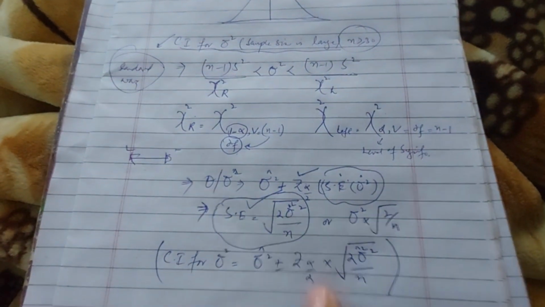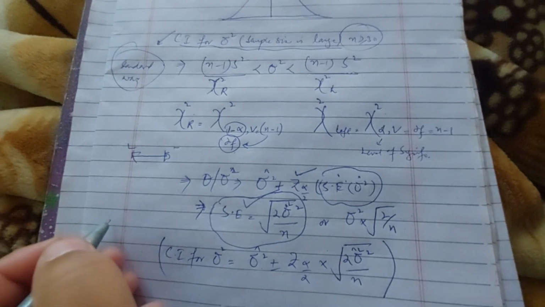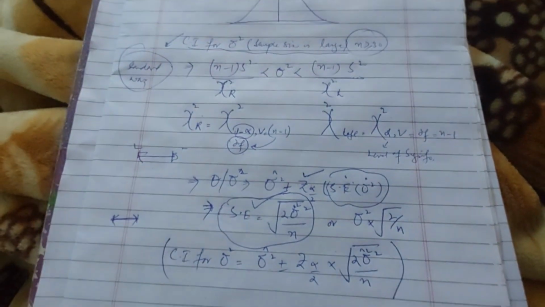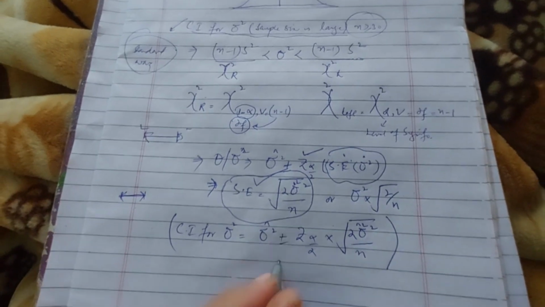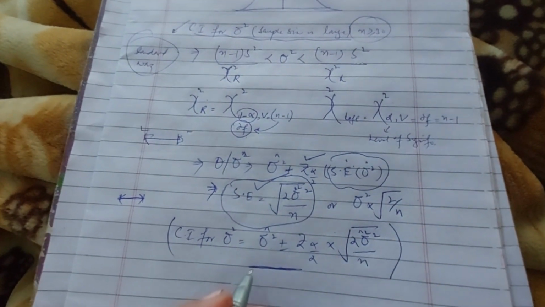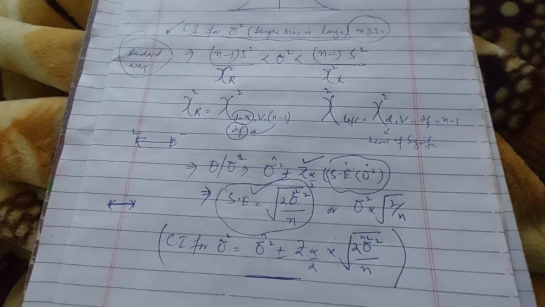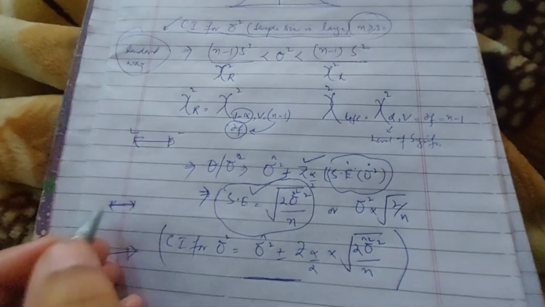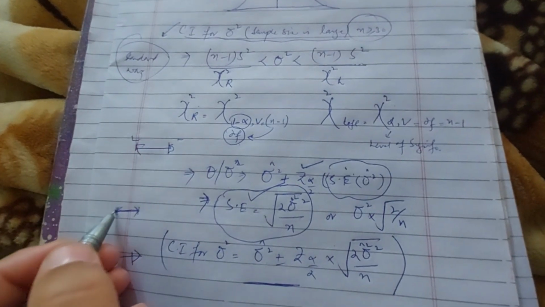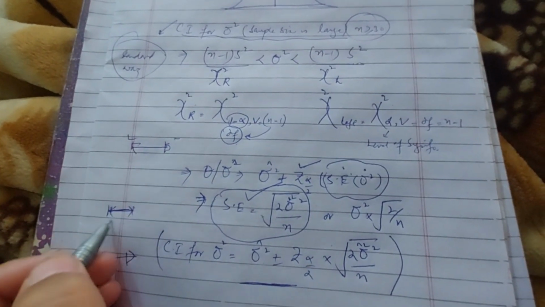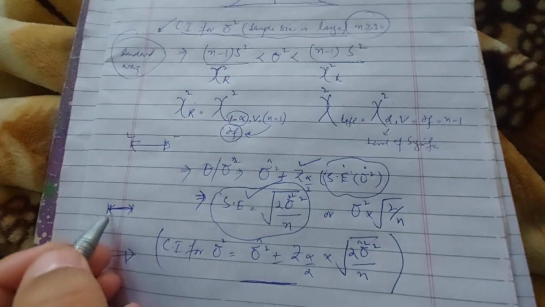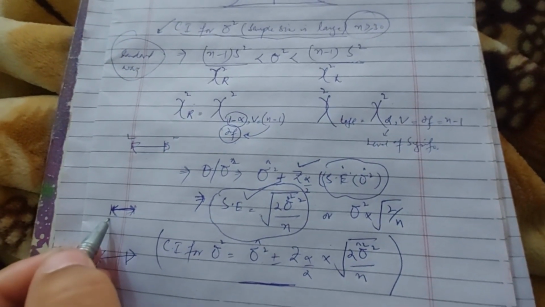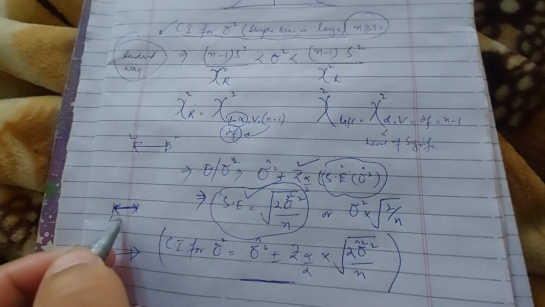But the chi-square will give you a confidence interval with a shorter width, while with z the width will be a bit longer.